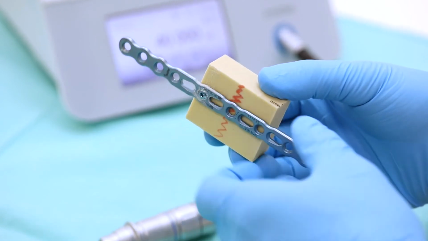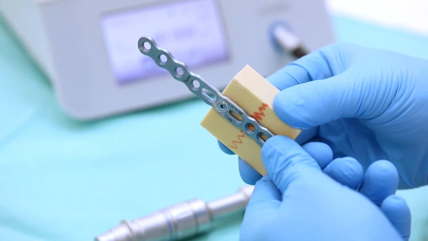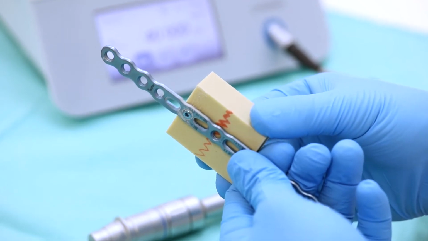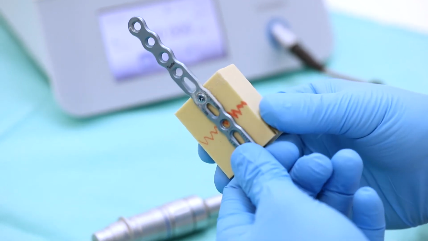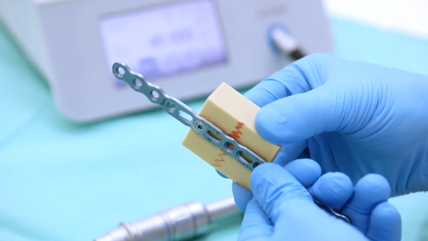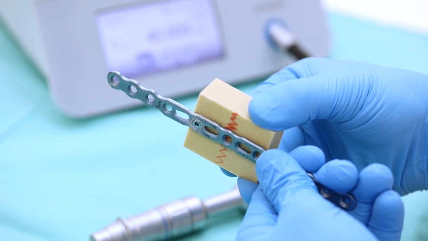If we have a good bone, this screw will hold the plate in place. In very osteoporotic patients, this screw could loosen after a while.